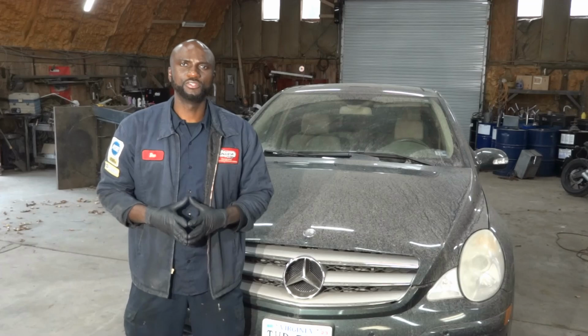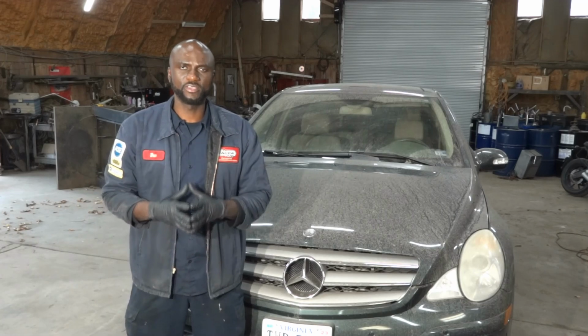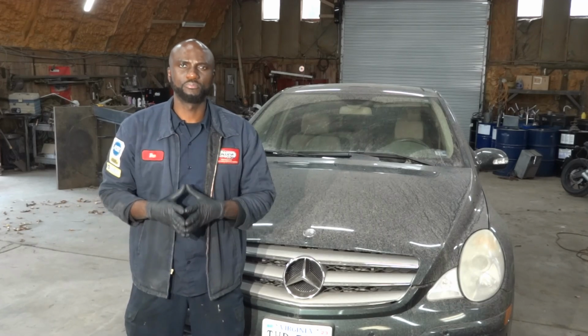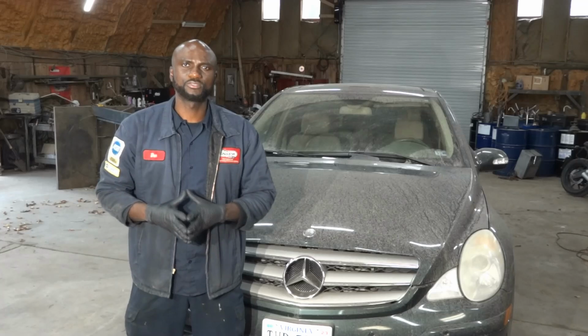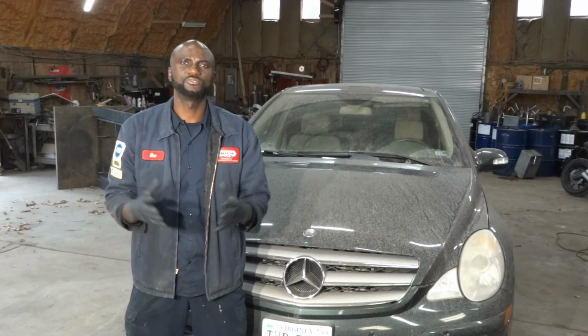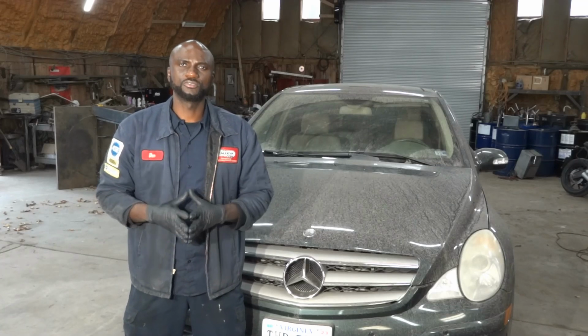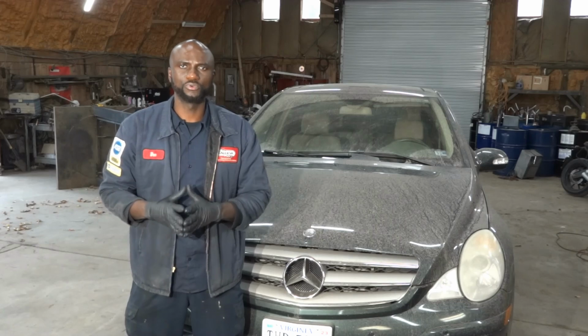So the first thing we're going to do is go inside the vehicle and confirm the customer's complaint. After confirming the customer's complaint, we're going to connect a scan tool to the vehicle to see what kind of trouble codes we have in the engine computer.